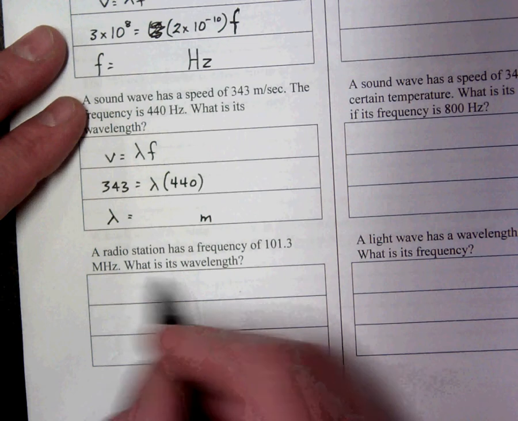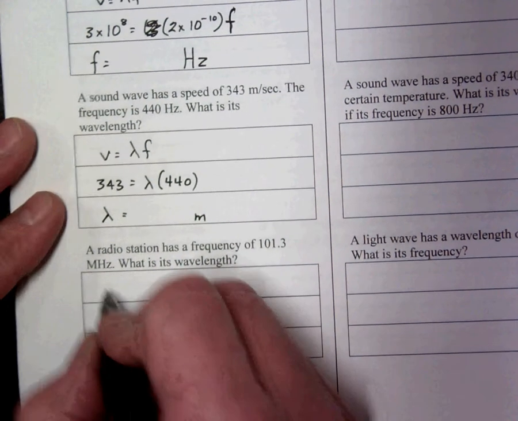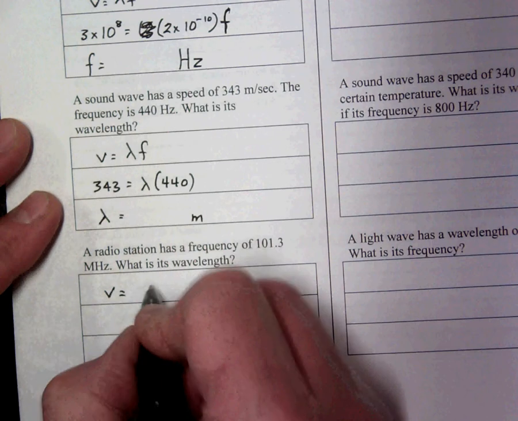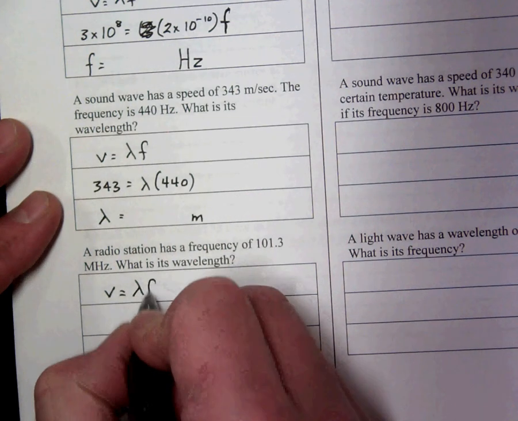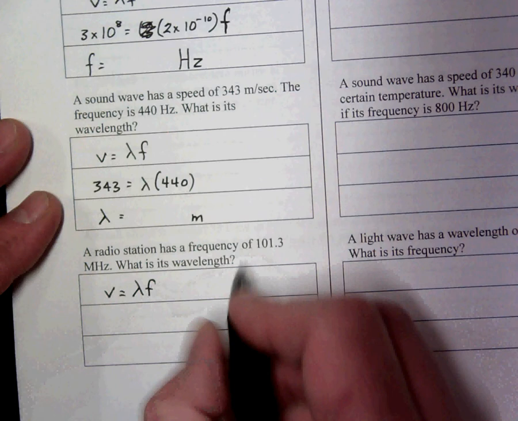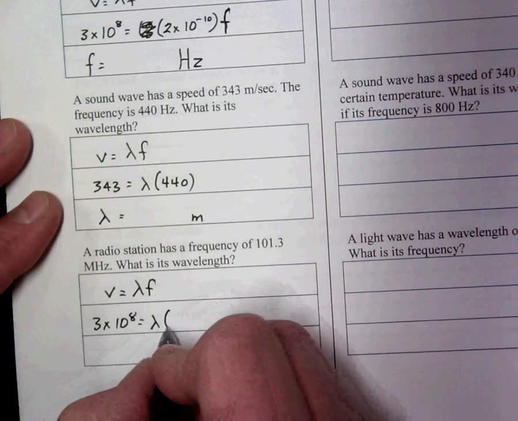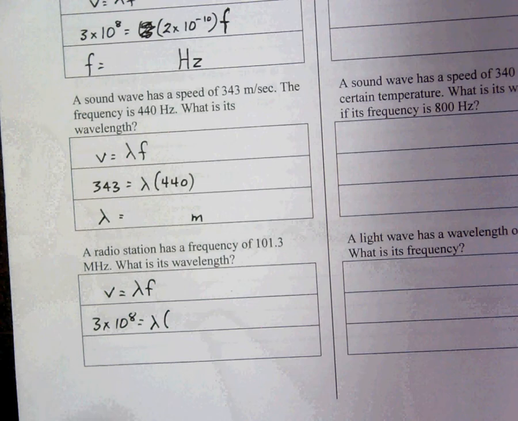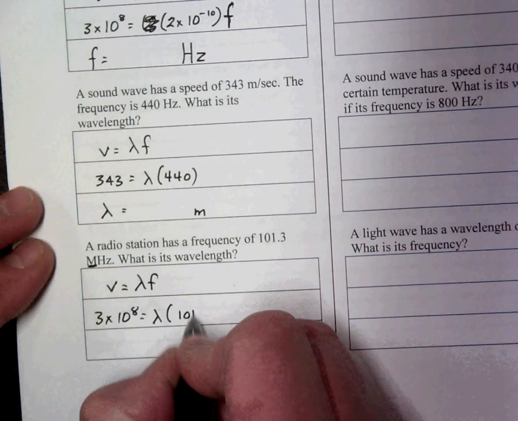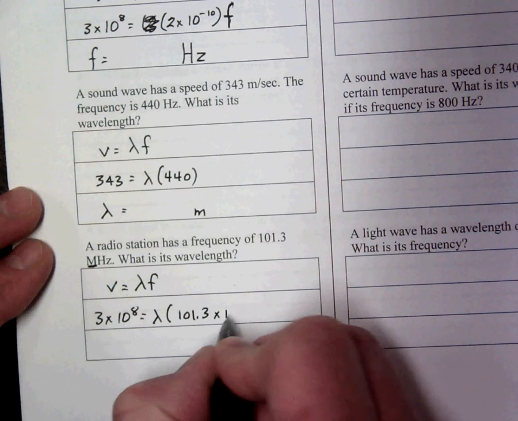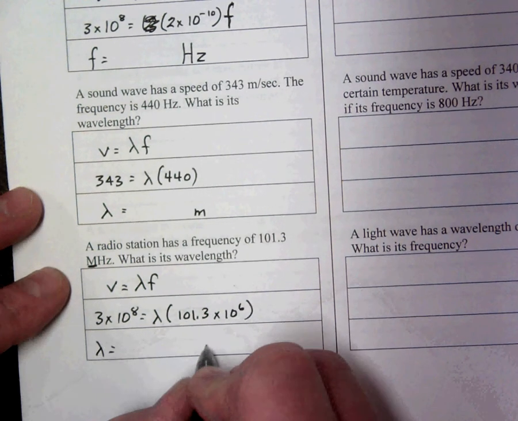Here's another one. Radio station frequency. Okay, I did not give you the V, so we know radio waves are zipping along at 3 times 10 to the 8th. Okay, that's 3 times 10 to the 8th. Now the frequency, remember that has to be in hertz, so you've got to know that mega is 10 to the 6th. So 101.3 times 10 to the 6th, and there it is. Real simple, wasn't it?